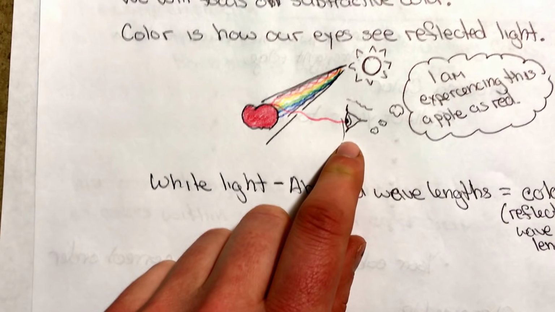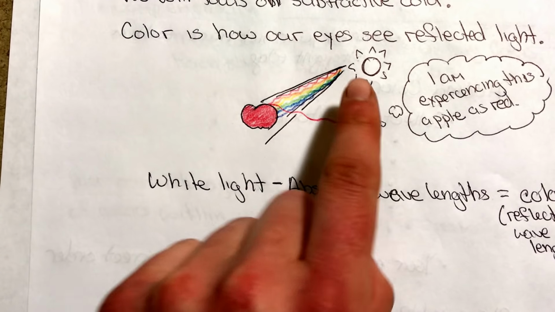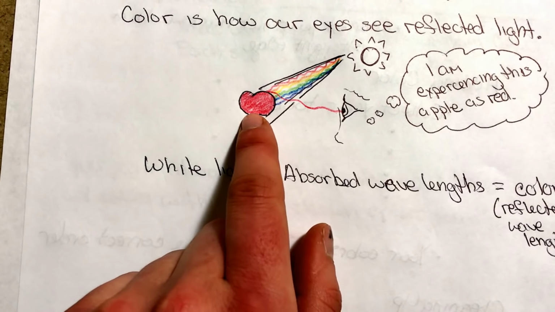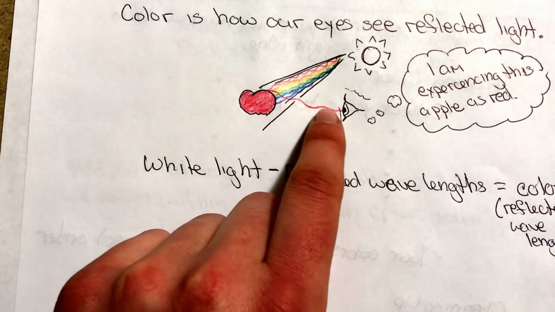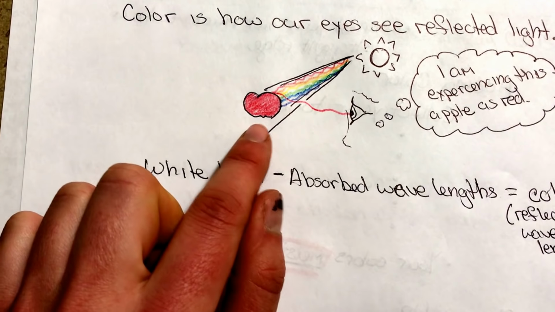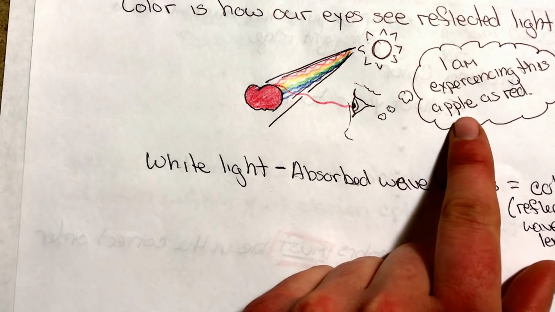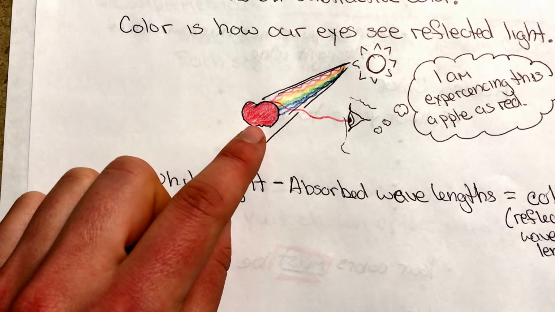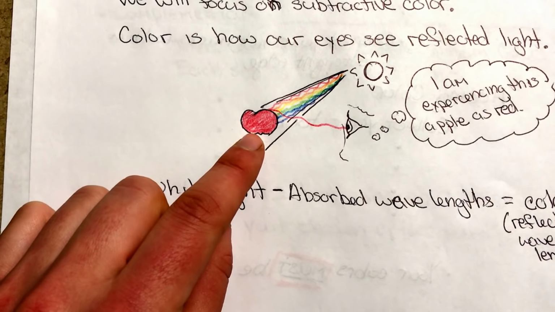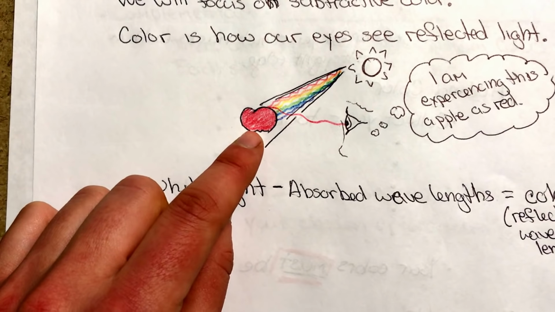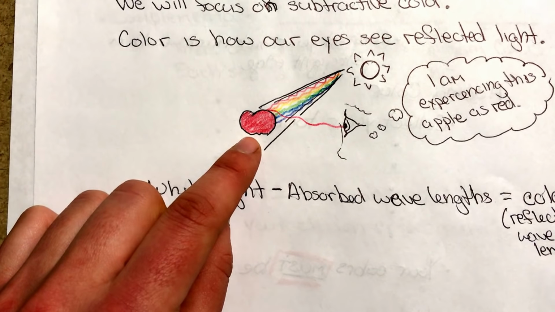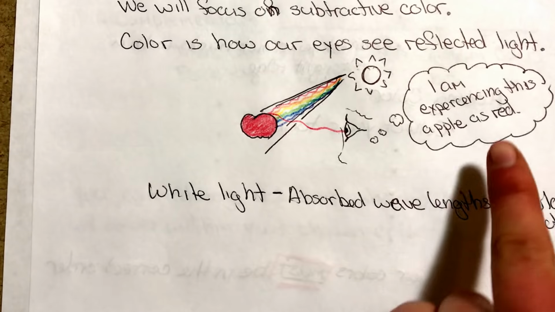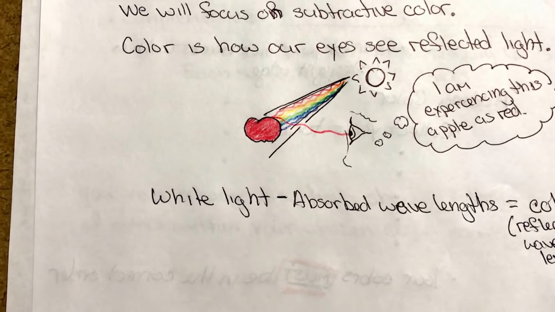For example, this person is experiencing this apple as red because the white light that is coming from the sun is being absorbed, all of the wavelengths except for red, which are reflected and enter our eyes. I say that we are experiencing the apple as red as opposed to the apple is red because the apple is absorbing every other color. So we could get into a philosophical discussion about whether the apple is actually red or every color except red. What we can agree on is we are all experiencing the apple as red.